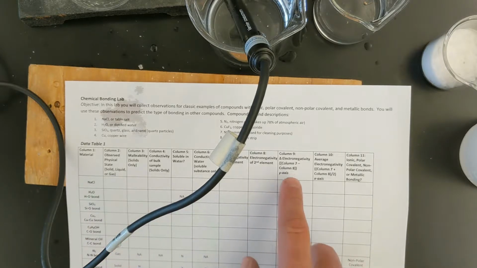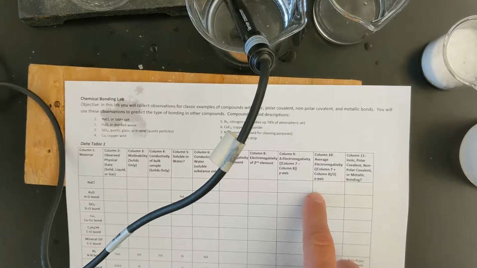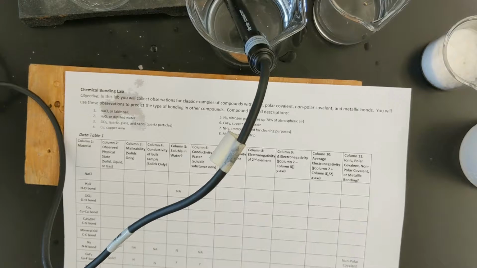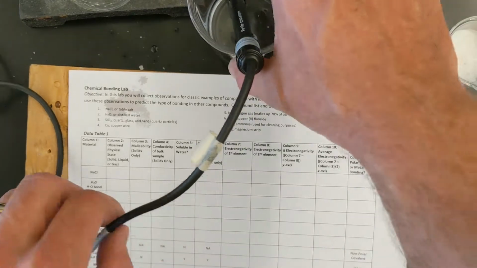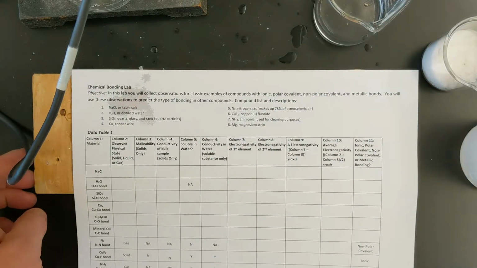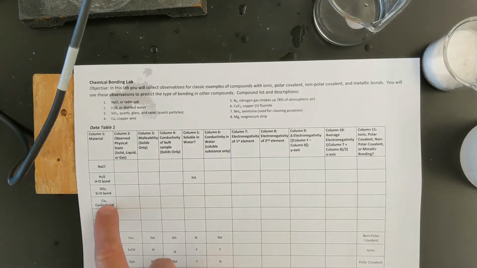Plot your average and difference on the ionic bonding triangle on the next page, and then determine where this bond type falls. You can already predict what kind of bond it is, and you'll see that in just a minute. So let's move on to another substance here. I'm going to jump down to copper.